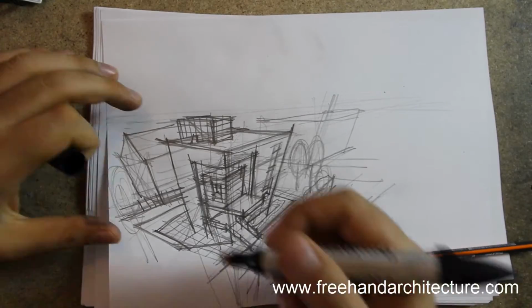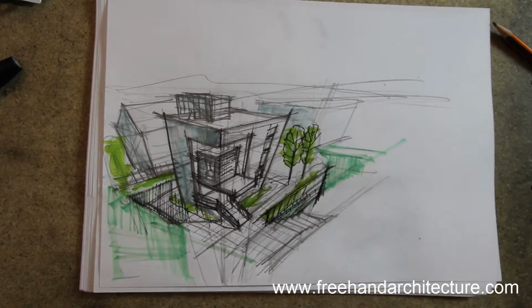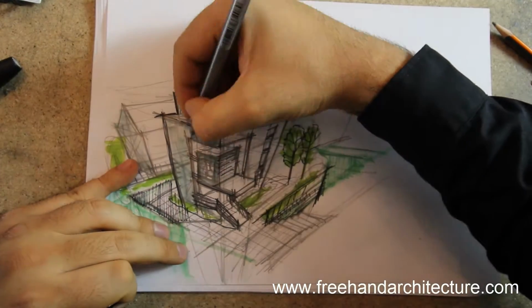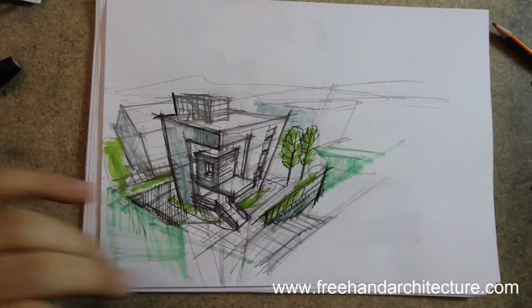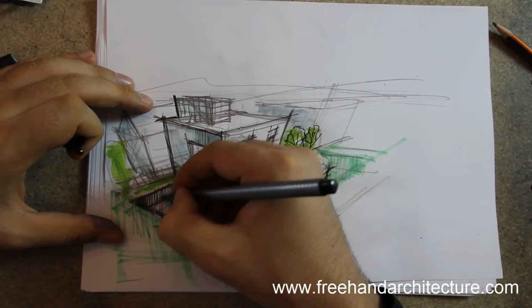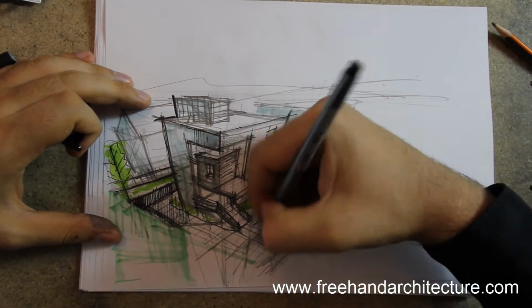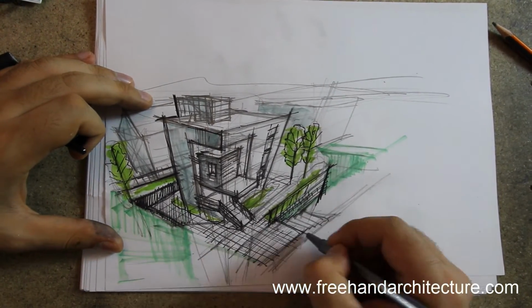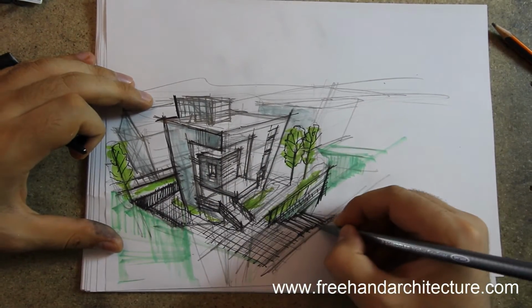So let's see some markers. Boom, magic. We've added a couple of shadows with markers. Just simple stuff. It's gray for shadows, a bit of liner on the shadows. Camera error there, and a bit of liner on top of our line drawing, so we get something that's a bit more clear. Architecture drawings need to be very clear and crisp.